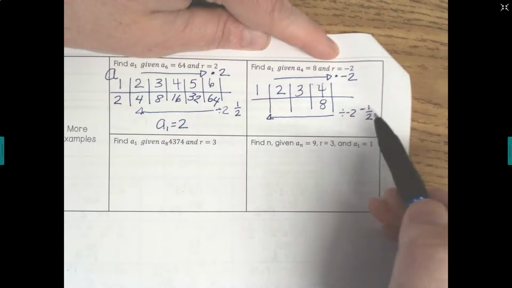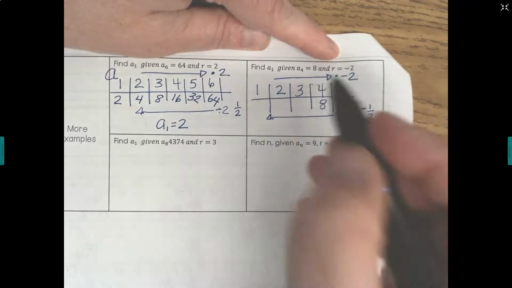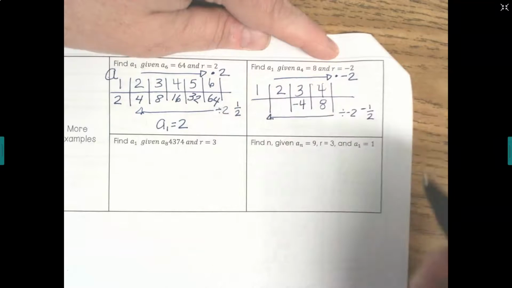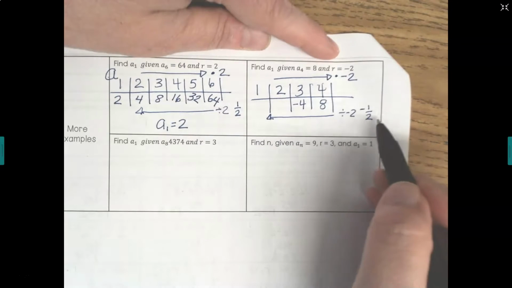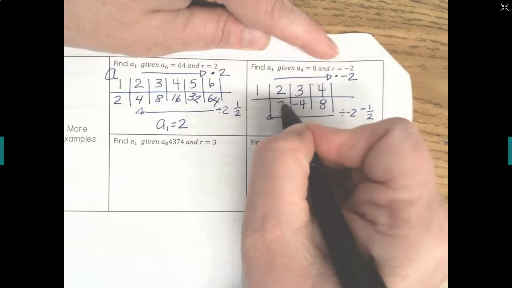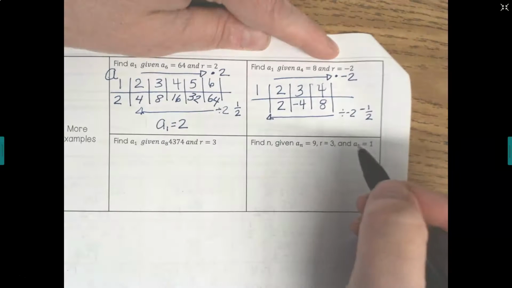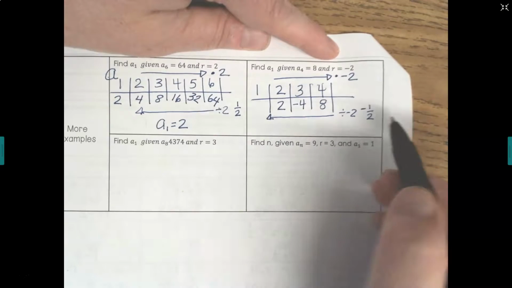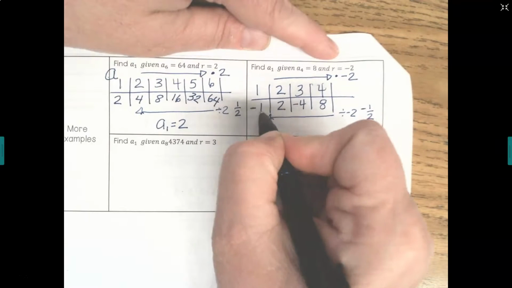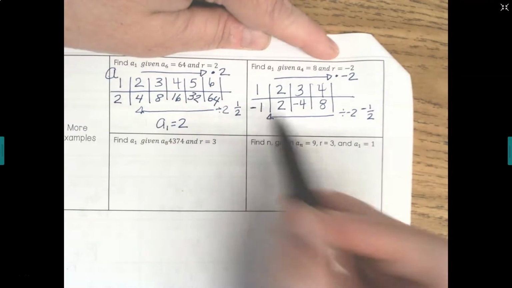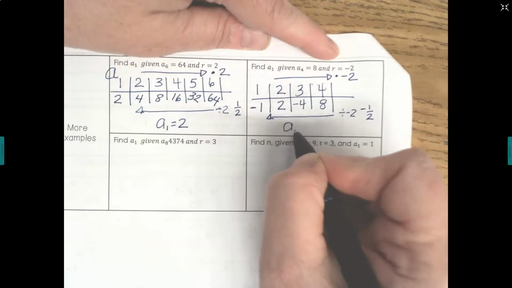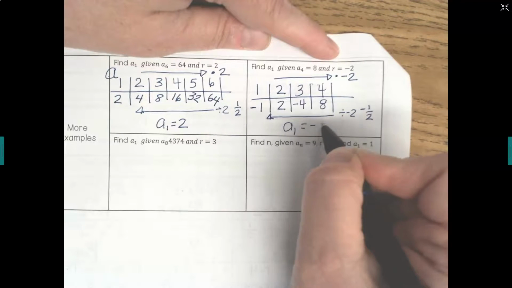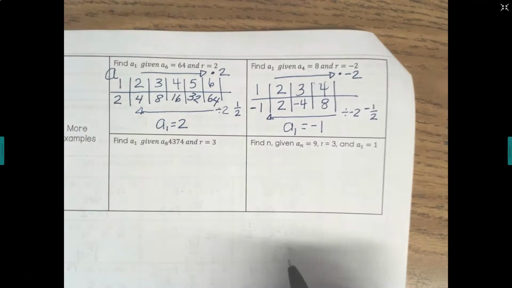So we have 8 times negative 1/2 will give us negative 4. Negative 4 times negative 1/2 will give us a positive 2. Positive 2 times negative 1/2 will give us a negative 1. That takes us to where we want. So the first term of the sequence will be negative 1.